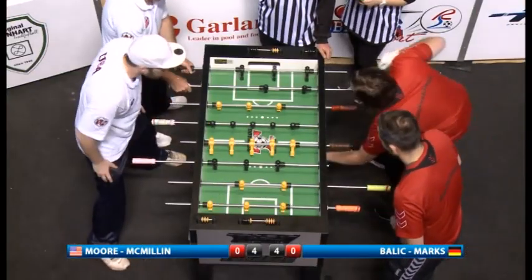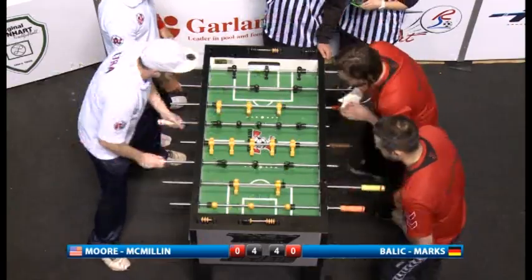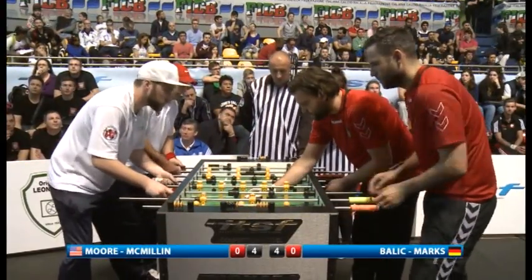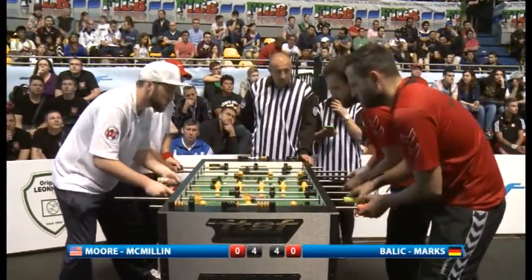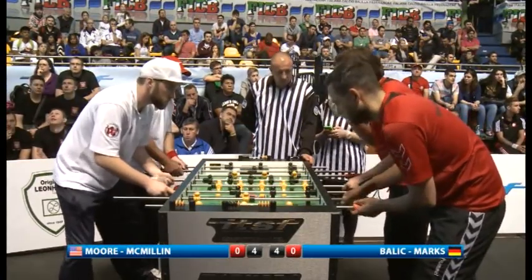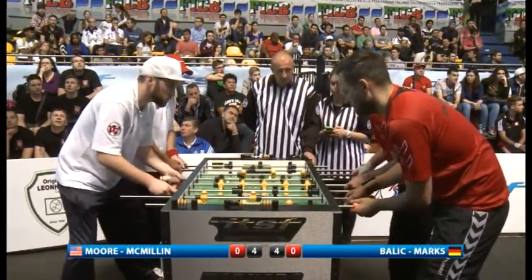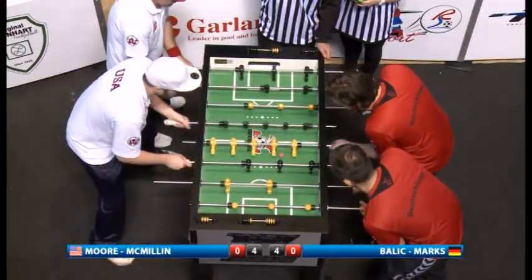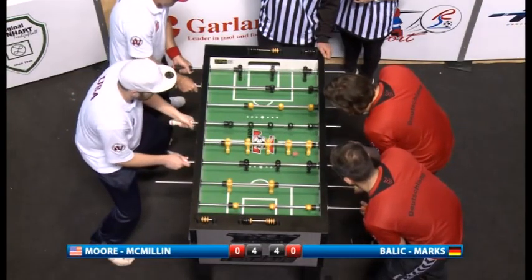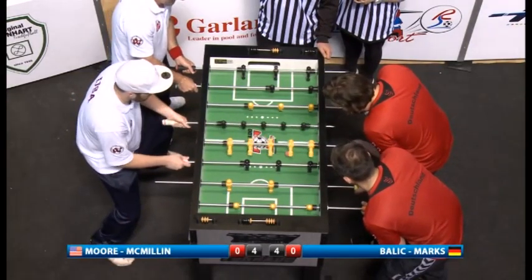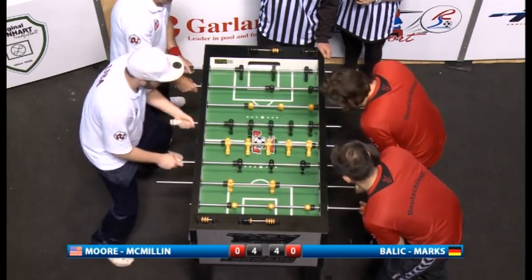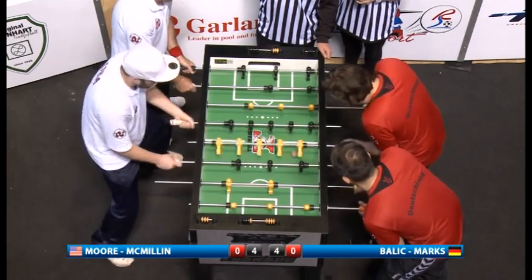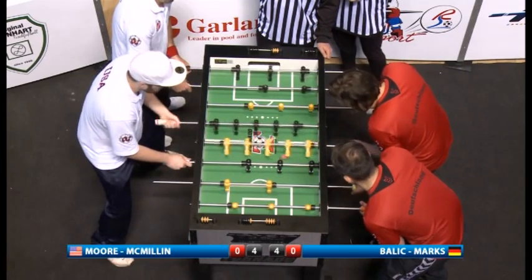Balic has scored a couple from forward and a couple from goal. Has defended Ryan Moore well while he was back there. And Mark now will move back into the forward position. Balic. Try to pass it down along the wall. Another one. Both of them blocked by Moore.